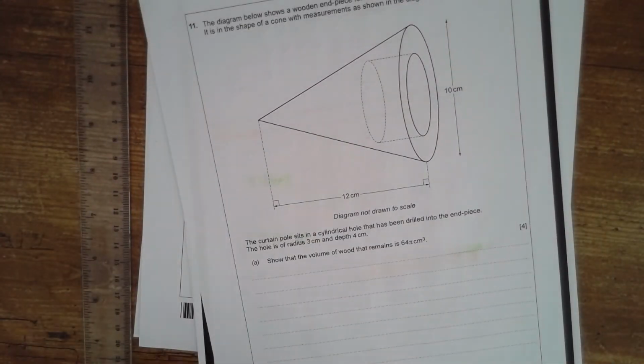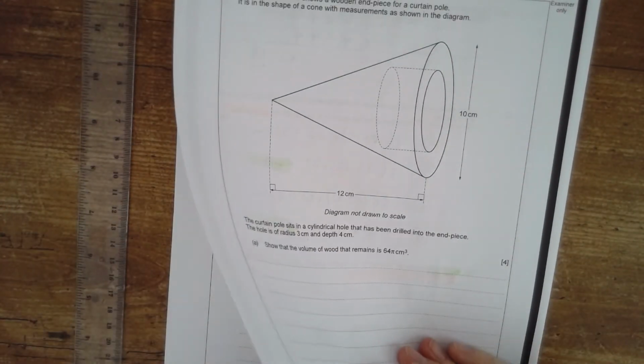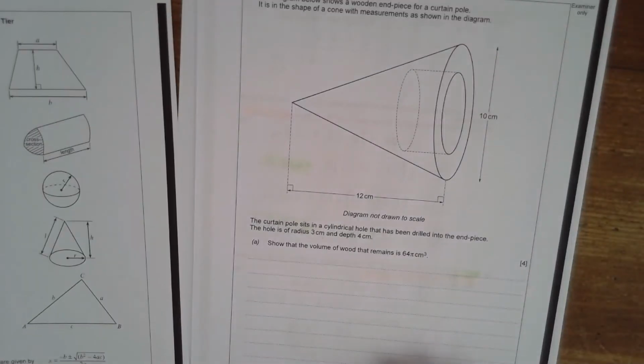Okay, then over the page, we're on to the last question, but split into two long bits here. Okay, so not a million miles off finishing, but take your time on this one. It's quite a nasty question. And go and find your formula sheet as well, because it's going to come in handy at some point.